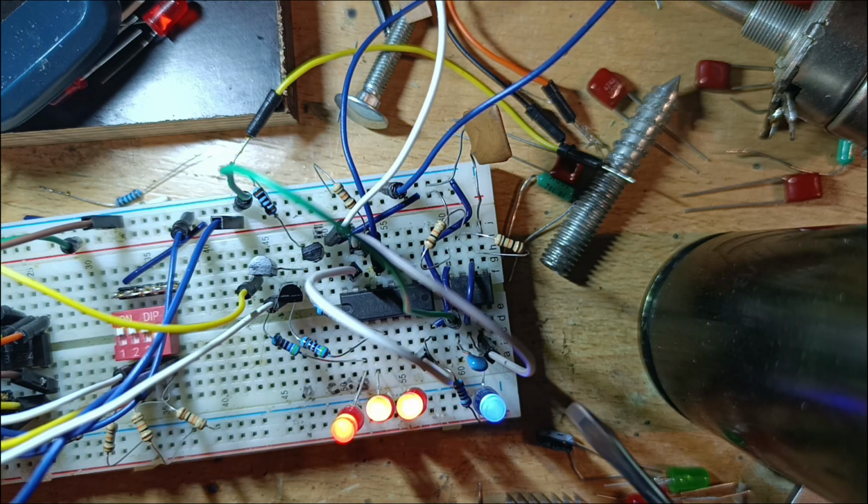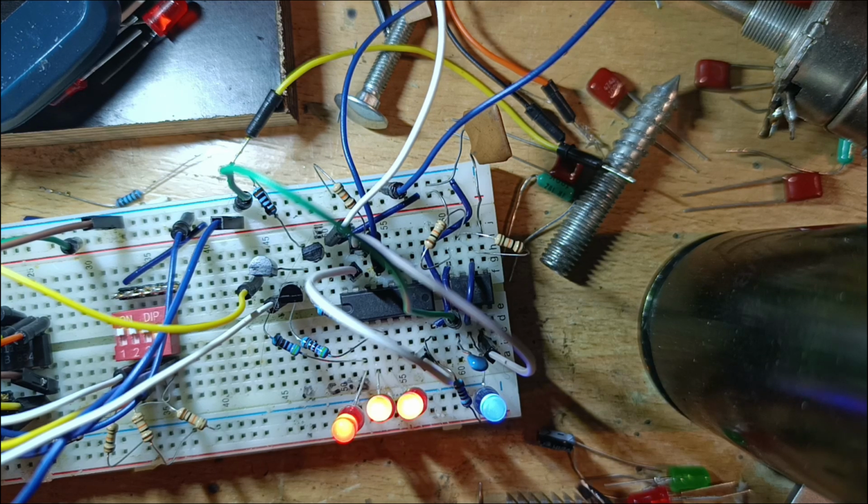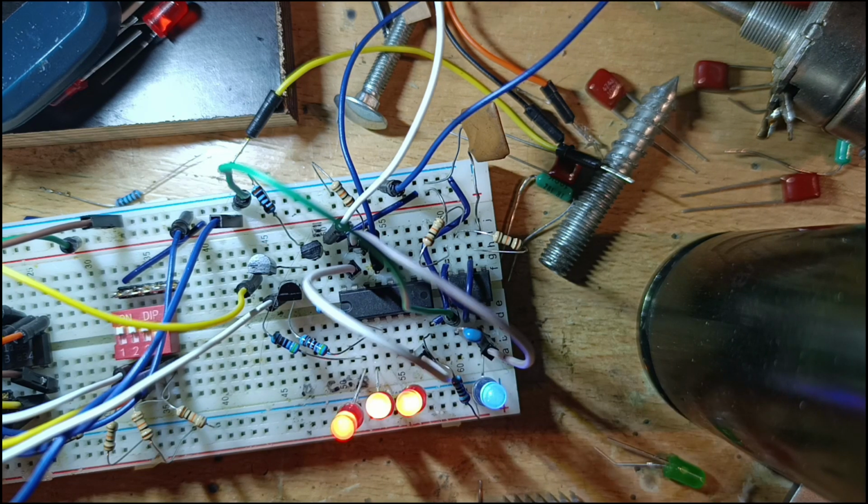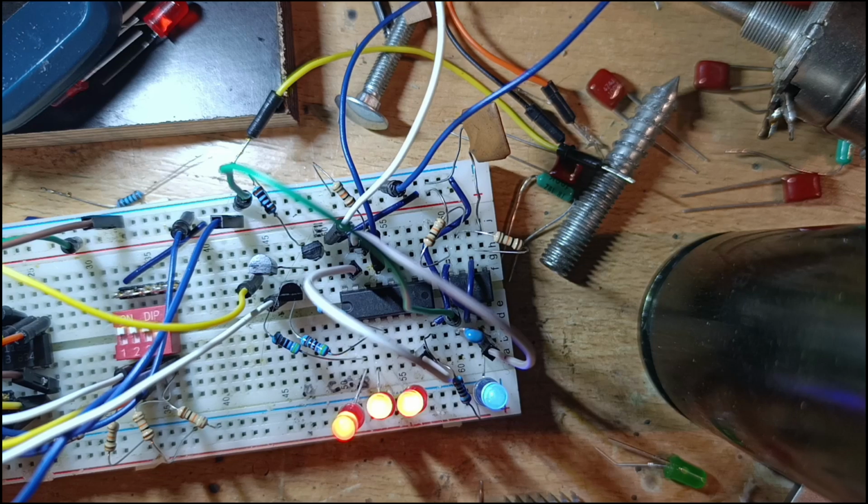Our clock signal is generated by simple 555 timer oscillator with 2 10K resistors and one 200 nanofarad capacitor. Now I'll plug in a 10 microfarad capacitor next to the 200 nanofarad, so the frequency can be picked up by human eye.